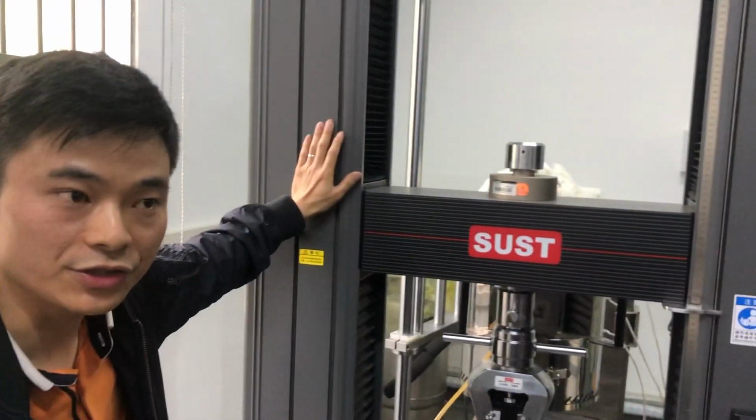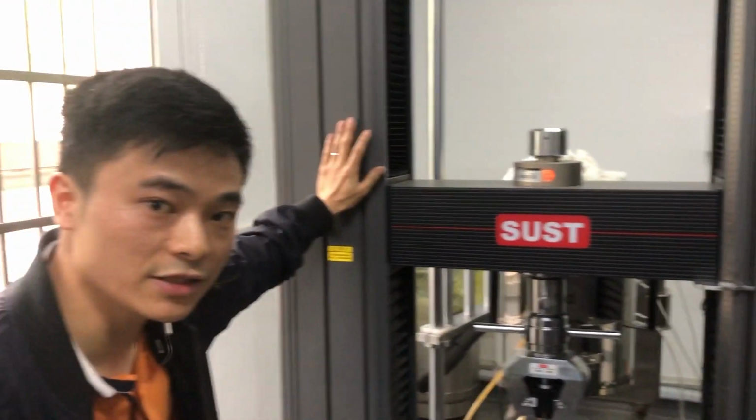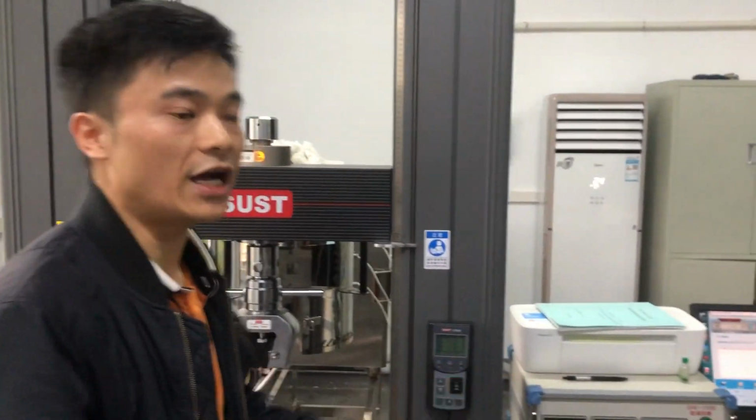Okay, today is our lab class. Today we will learn how to use the tensile test machine to do the tensile test, and also to get the stress strain curve and process the data.